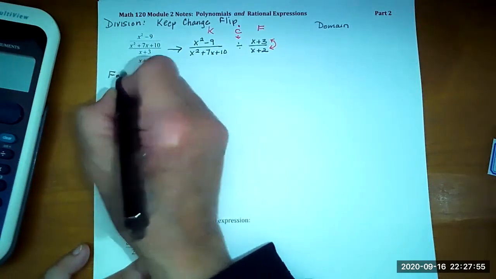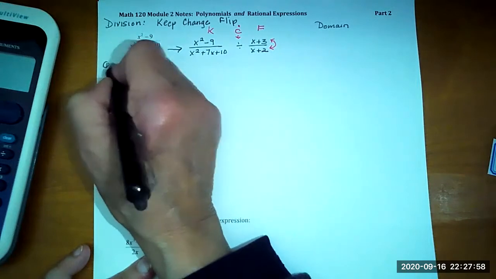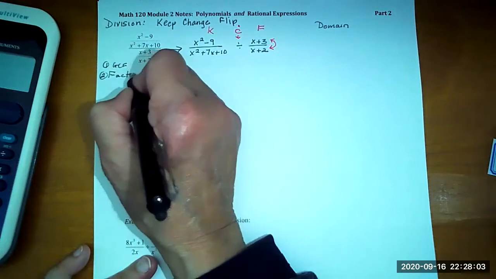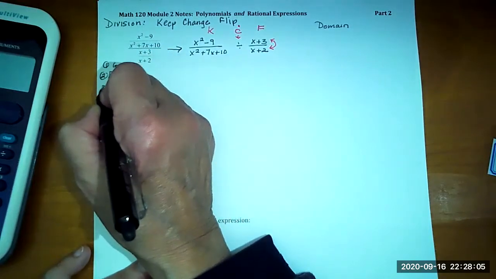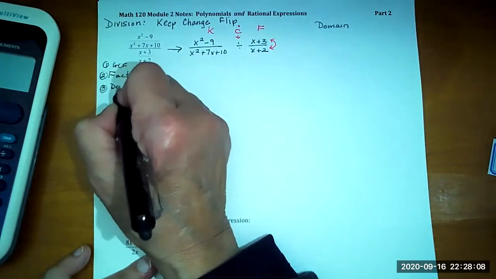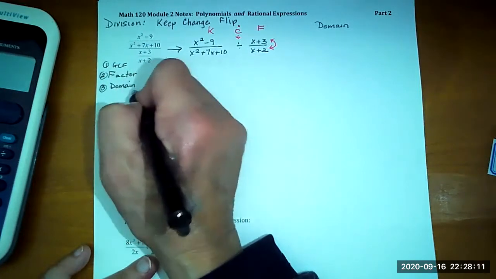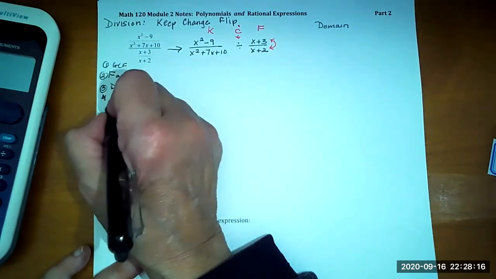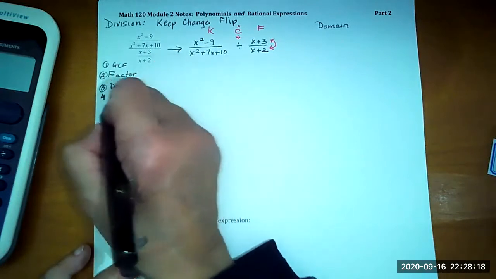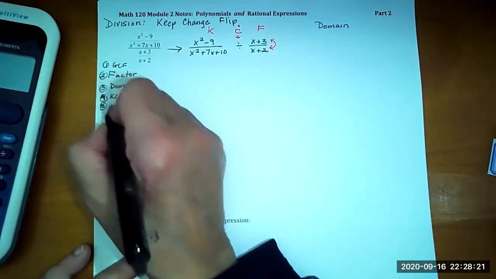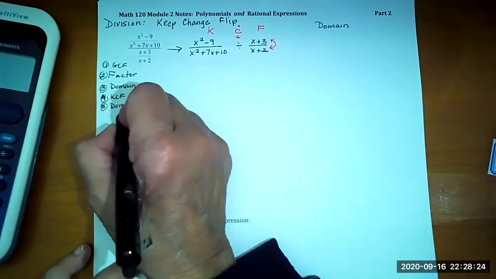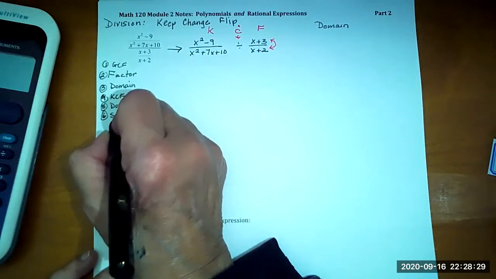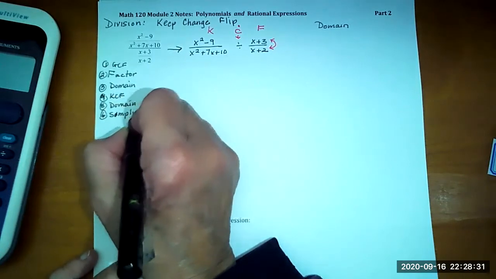The first thing we want to do is look and see if there's a greatest common factor. Then we want to factor anything that can be factored. Then we want to look at the domain of the original. Then we want to keep, change, flip, and reevaluate the domain. And then simplify.